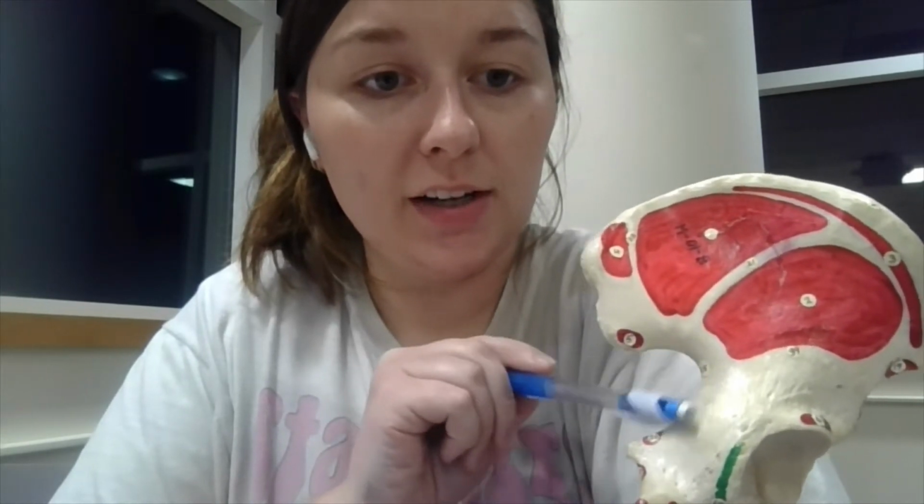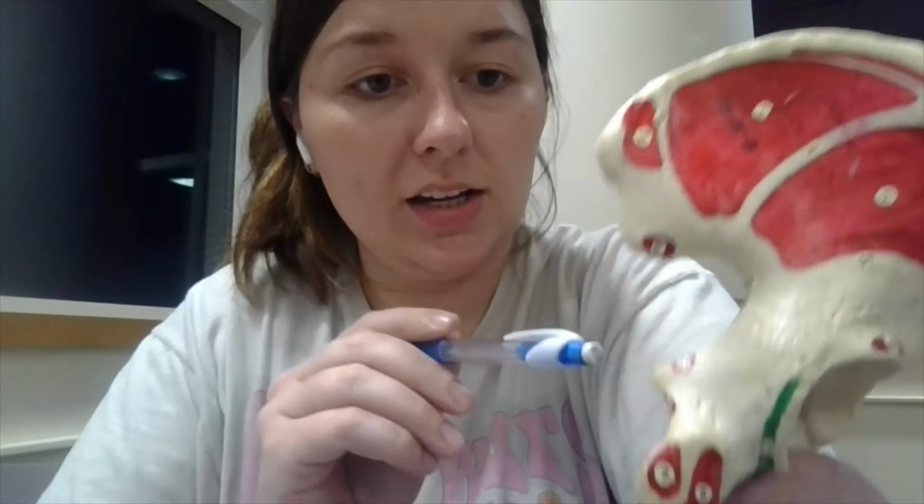And then we have our anterior inferior iliac spine, and that is where we're going to find one of the origins for the rectus femoris. Now, the second origin for the rectus femoris is right here above the acetabulum. So the two sites of origin for the rectus femoris are here. And then we'll go back over here to our posterior inferior iliac spine, where we're going to find the origin for the piriformis.